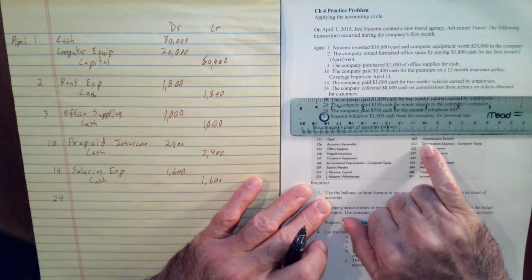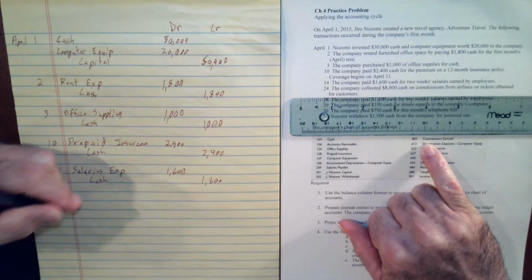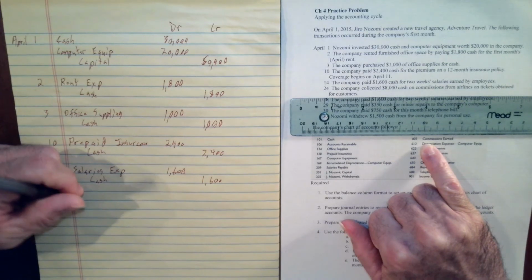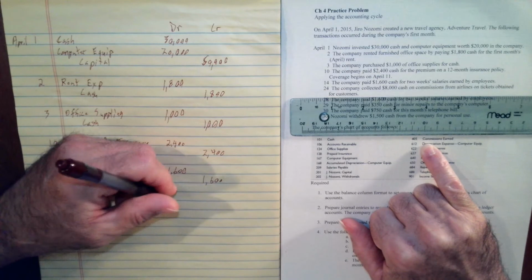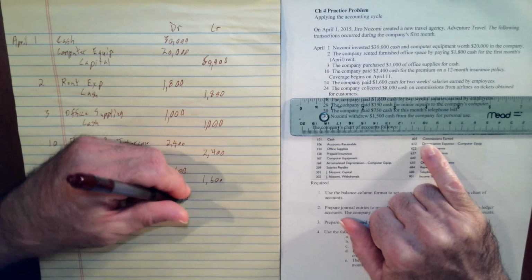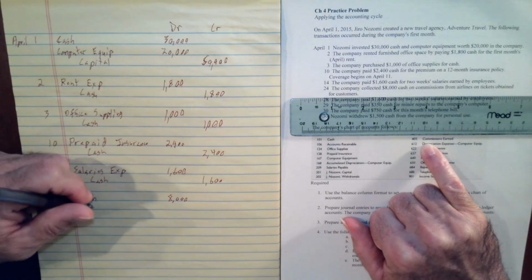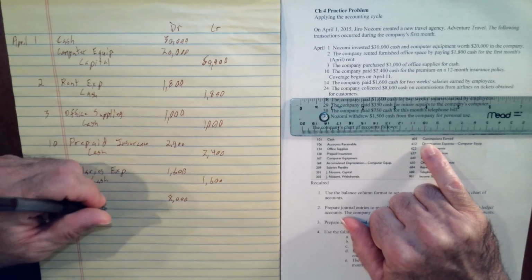And so they received cash. So cash is an asset, and I'm increasing cash, so I'm going to debit that for the $8,000. And since commissions earned is a revenue, I'll do a credit because revenues are a credit balance. So credit commissions earned.